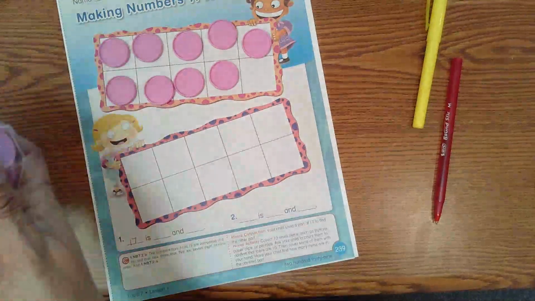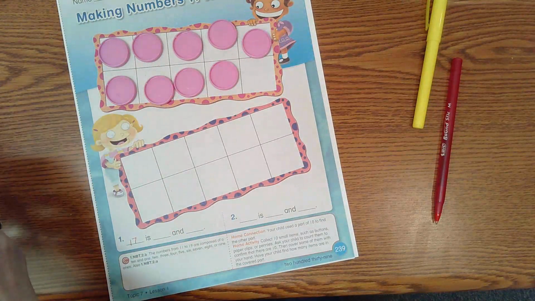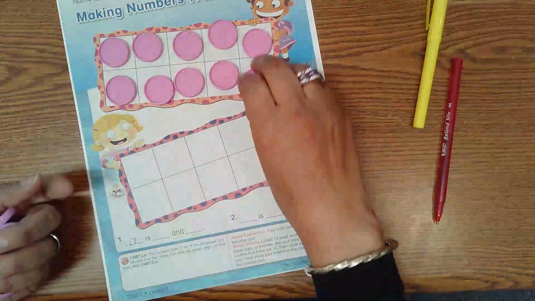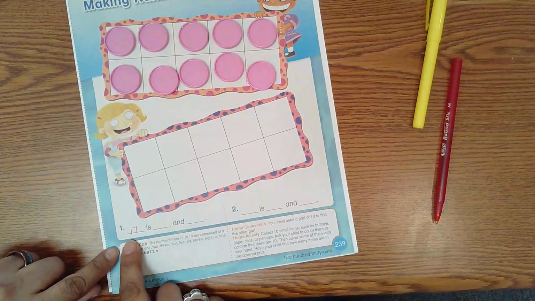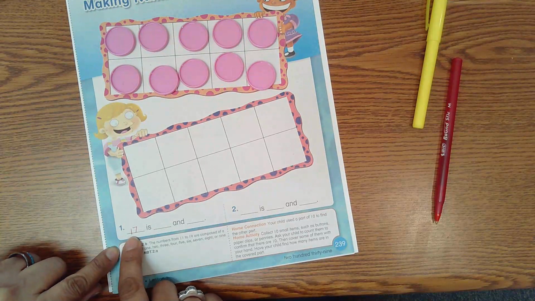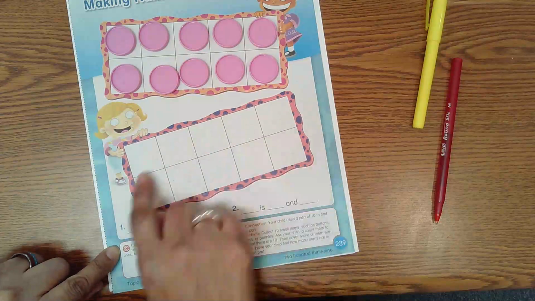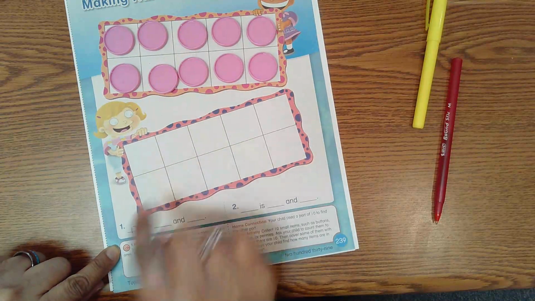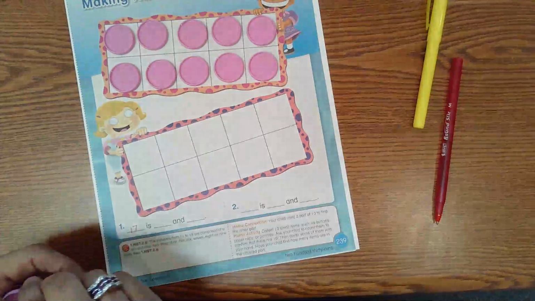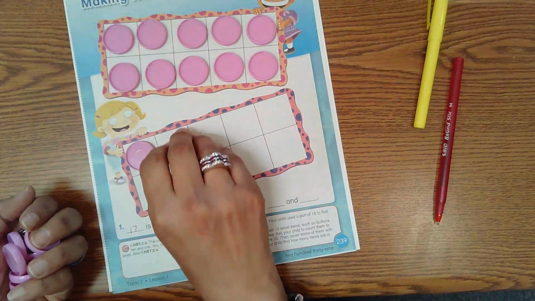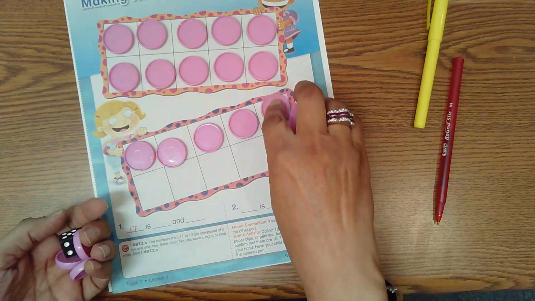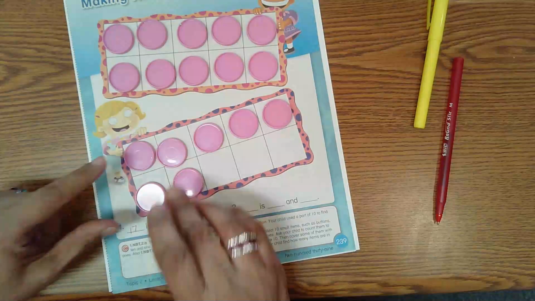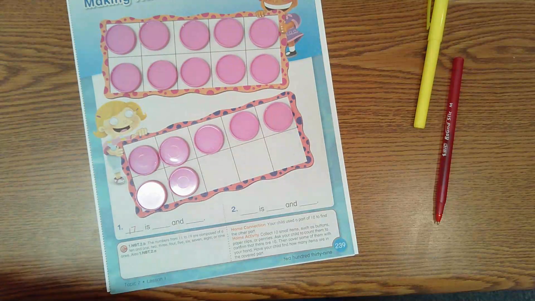So this is my first 10 frame, right? My number is 17, so 10. Now I need to put the leftover to make 17. So after 10, 11, 12, 13, 14, 15, 16, 17, right? So now I have 17.